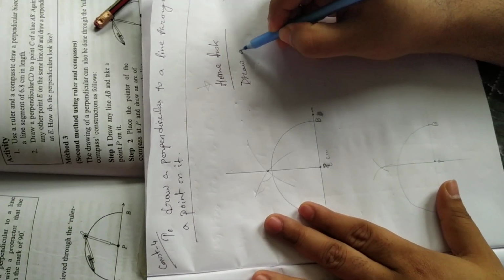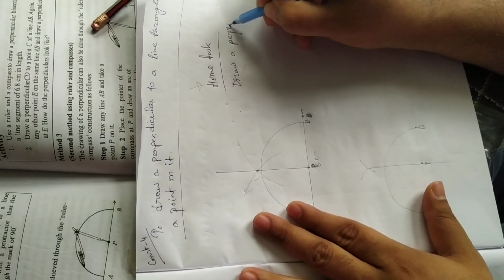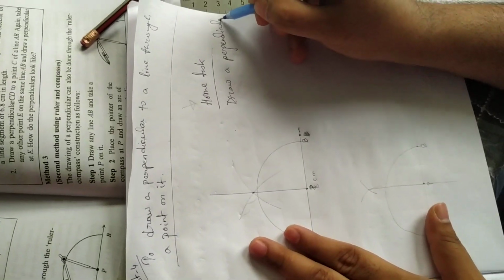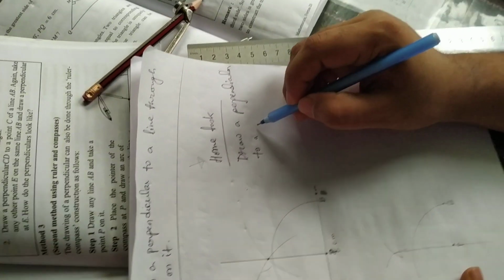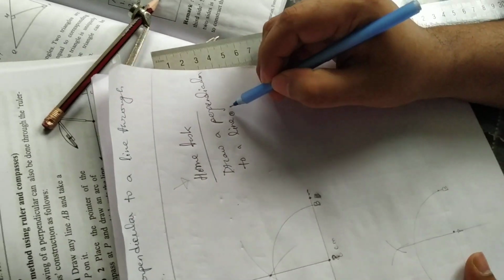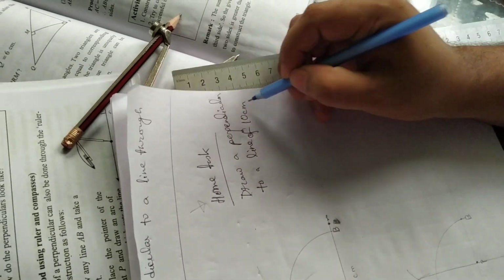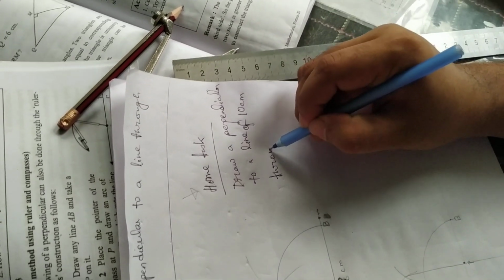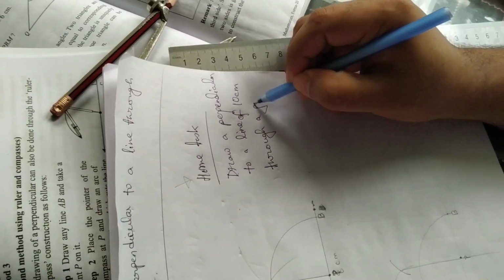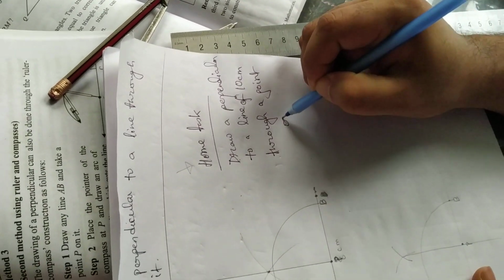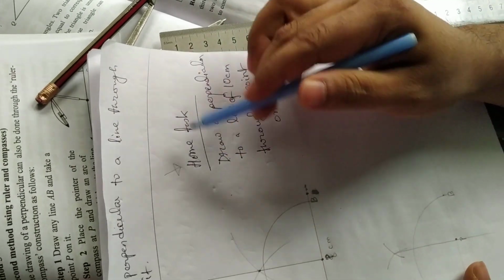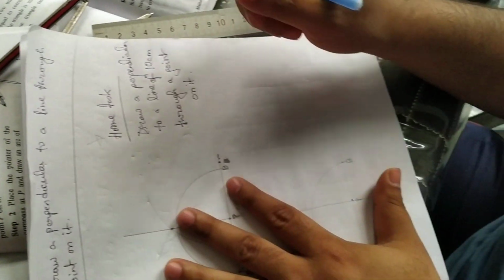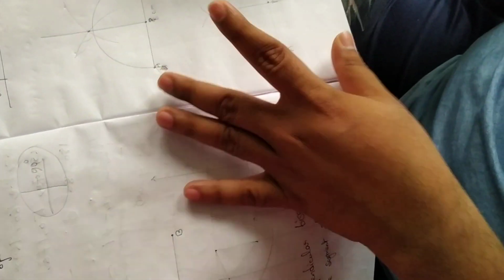Draw a perpendicular to a line of 10 centimeter through a point on it. So finish this, complete both these constructions, write down the steps, send it to me.